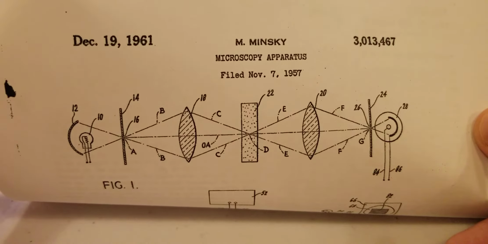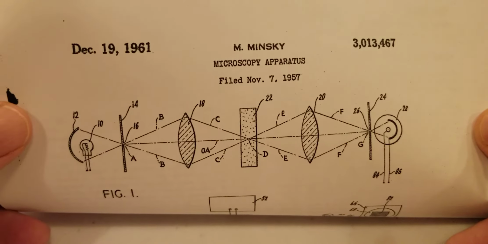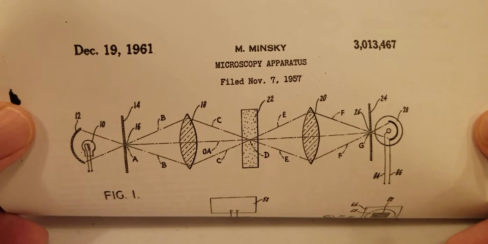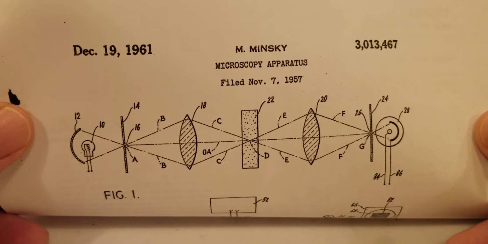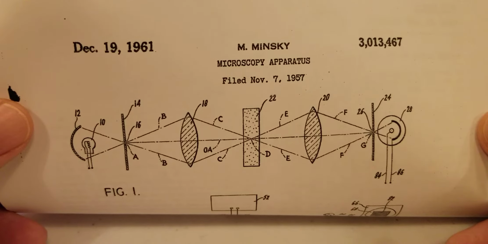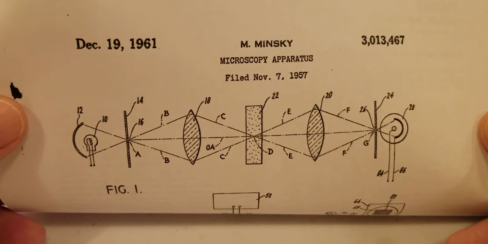For this lab, I thought it would be interesting, since many of you are biology students, that you learn what a confocal microscope is, what confocal microscopy is, why it exists, and how it works.